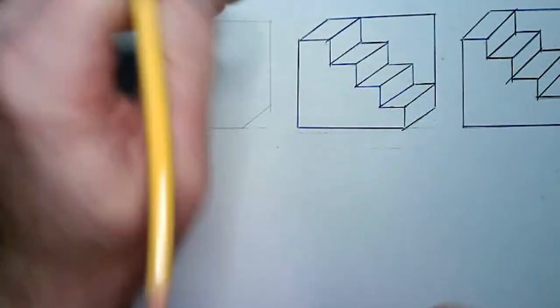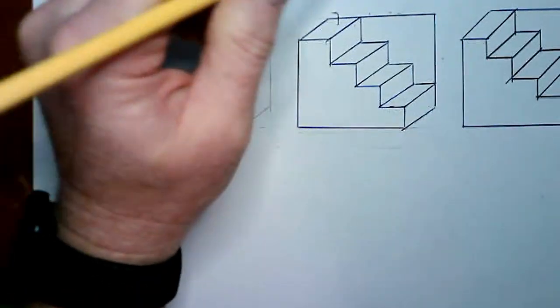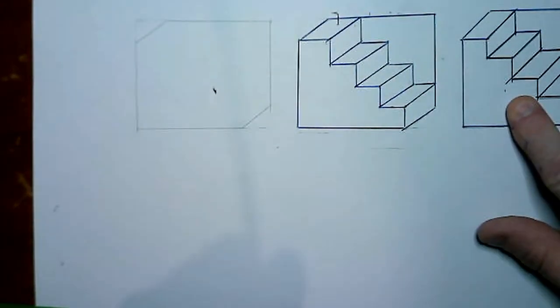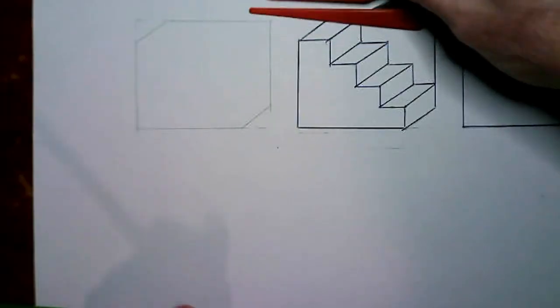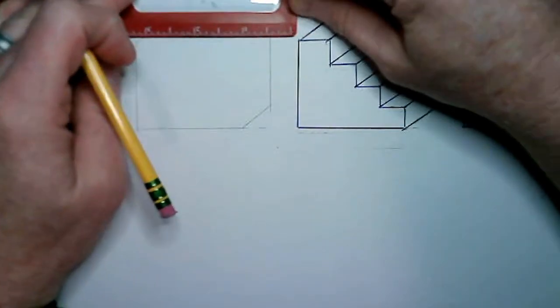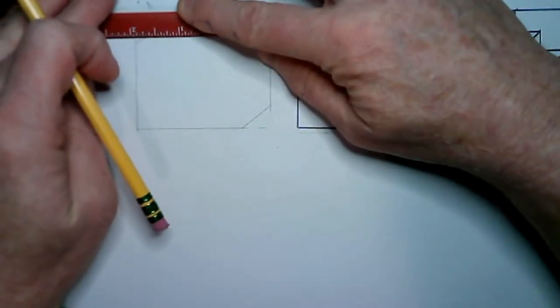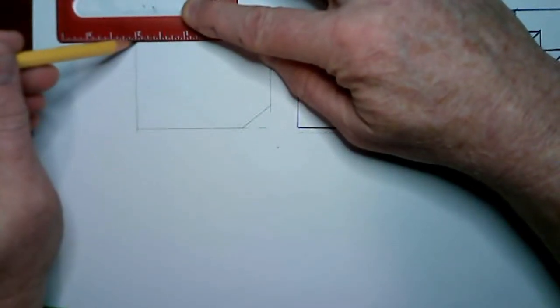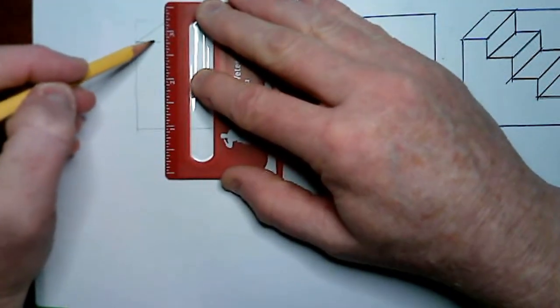Remember, don't do any hatching until the whole page is covered, right? So now I've got it, and I've made one mistake right here, which I'm going to fix when I do hatching. So the next thing is you're just going to continue the process, right? So we decided that was what? Half an inch. So there we go, half an inch, half an inch. Just keep it working.